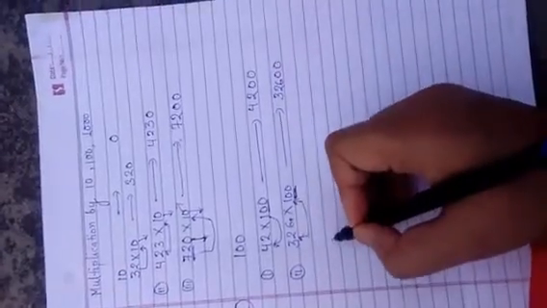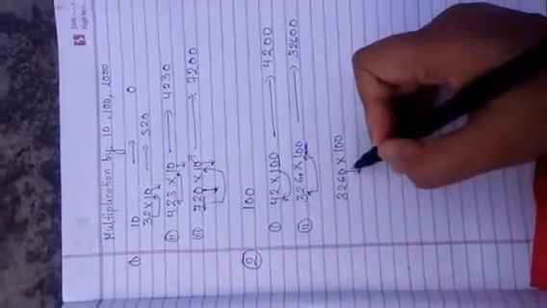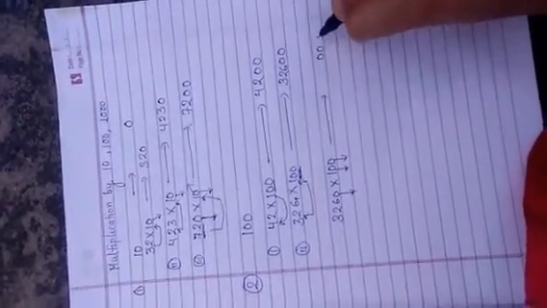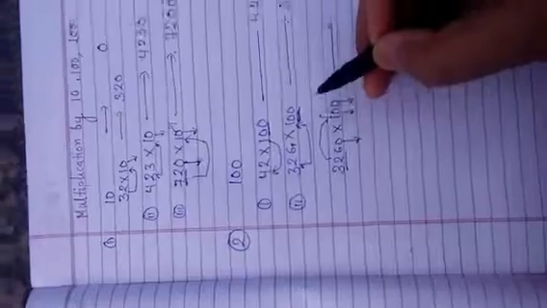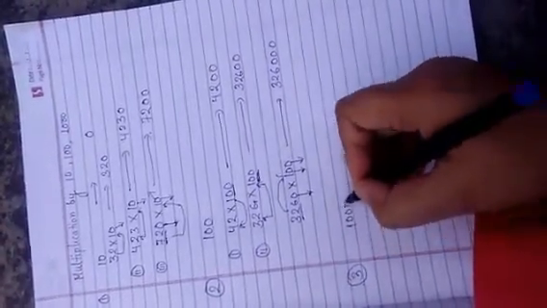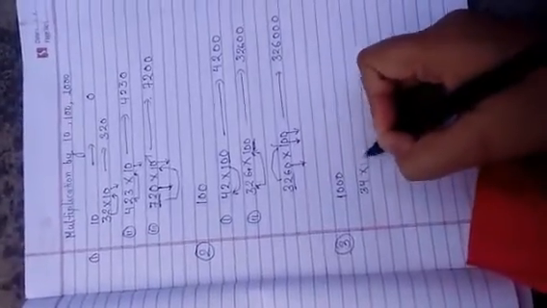Understand, students? Similarly, with a minor change, suppose 3260 multiplied by 100. Here is a 0, then 10, 20, 30: 1, 2, 3 zeros, and 326 multiplied by 1 gives 326. Similarly, when a number is multiplied by 1000, suppose 34 multiplied by 1000.